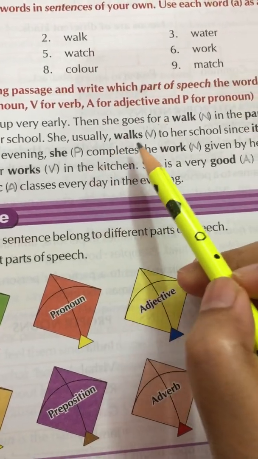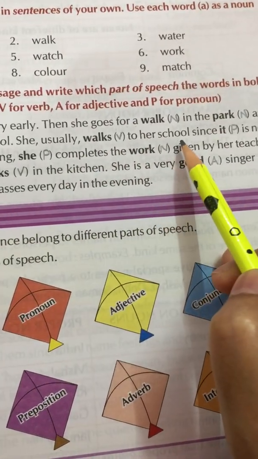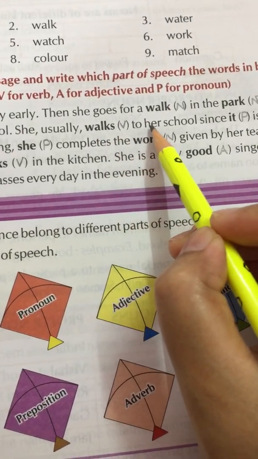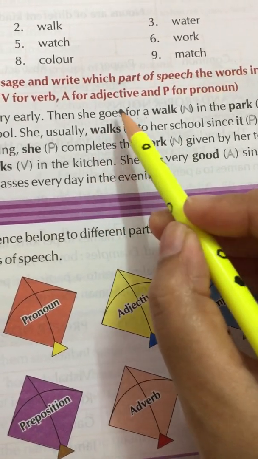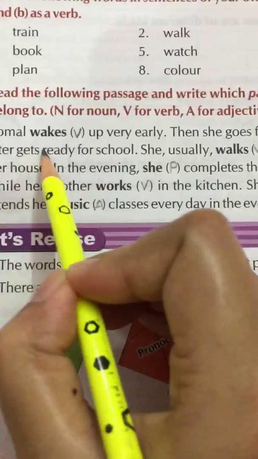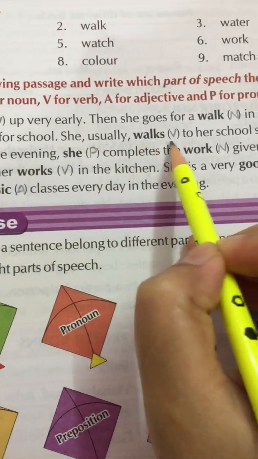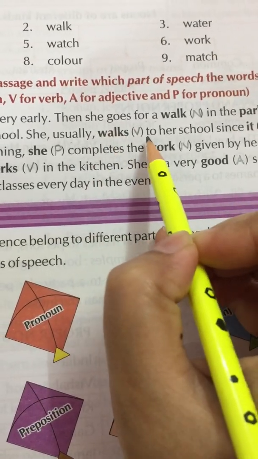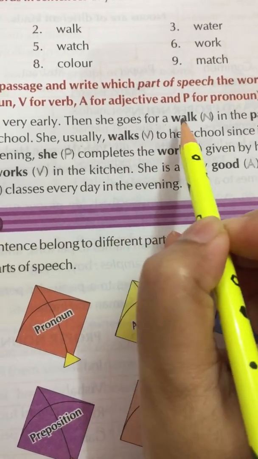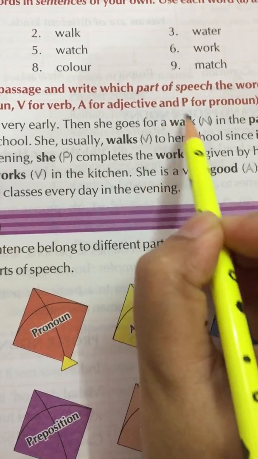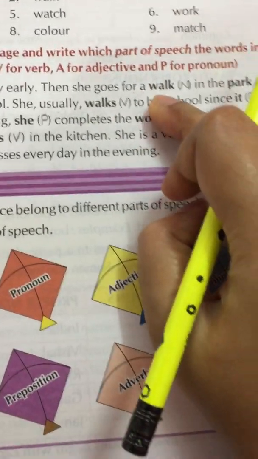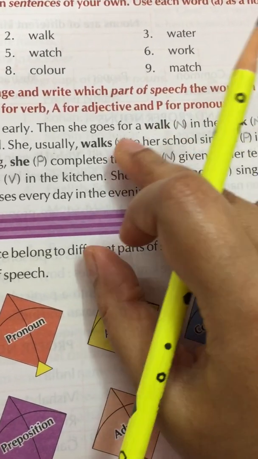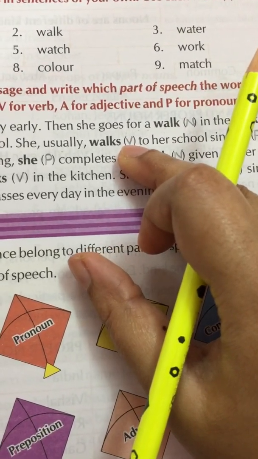She usually walks to her school. Now see the difference. What does she do every time? She usually walks to her school. She walks to her school. So walks is a verb here. Okay. The same walk is used twice in this sentence. Here it was acting as a noun and here it is acting as a verb.